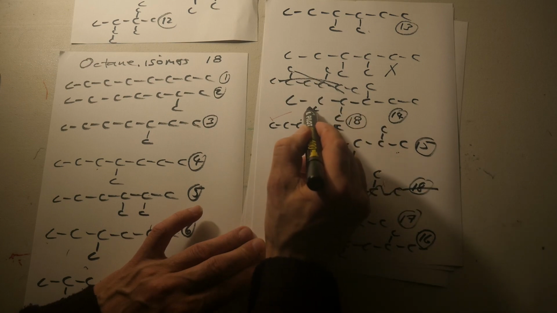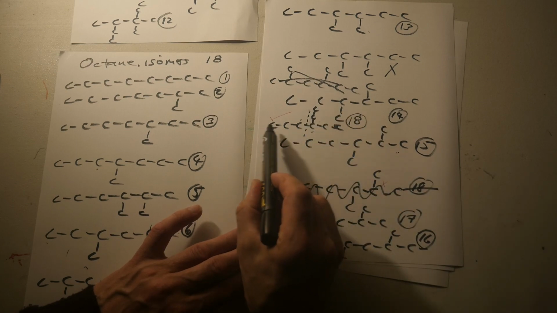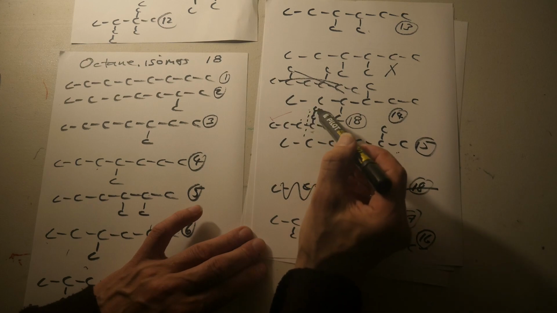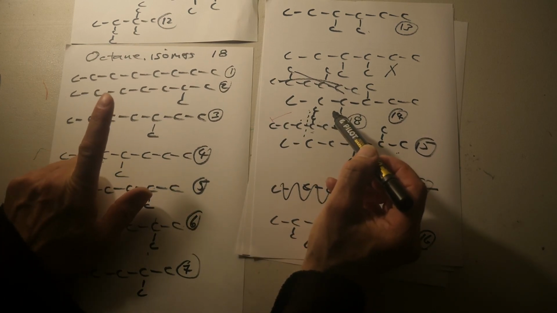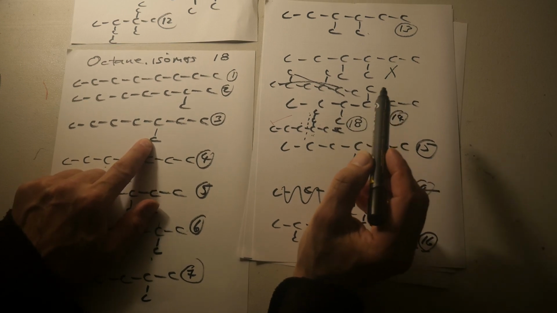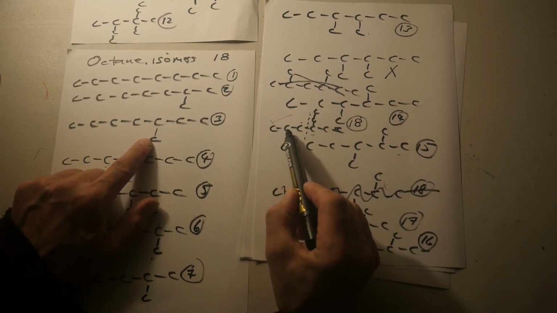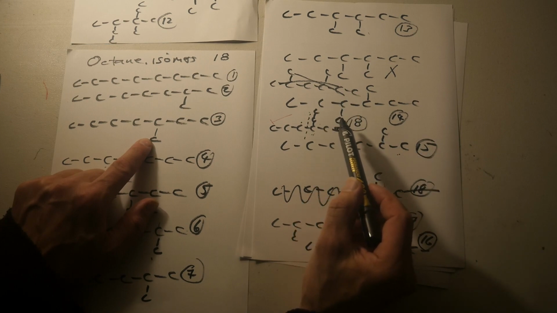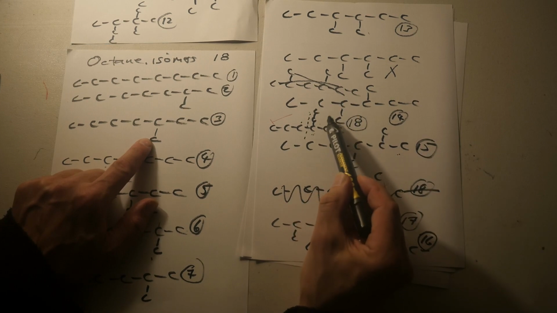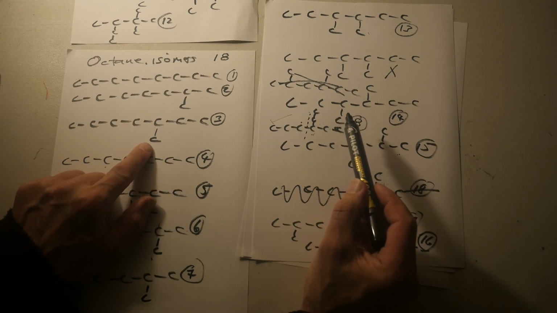It's like flipping it through that axis. And if I move these 2 to this position, it's basically repeating, I think, this one, because if you put it in this position, you go 1, 2, 3, 4, 5, 6, 7, with a single one coming off the third carbon, which is basically what this one is.